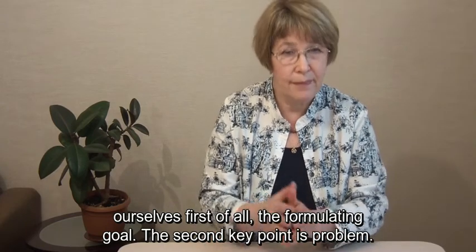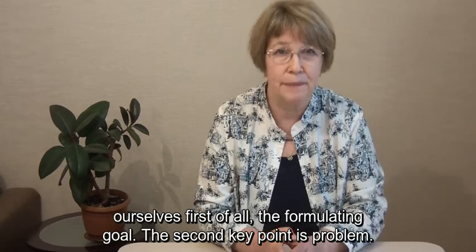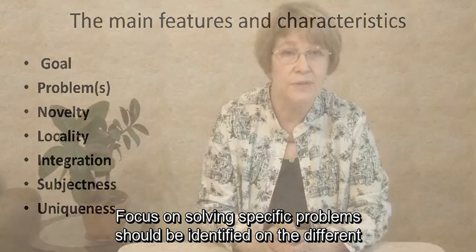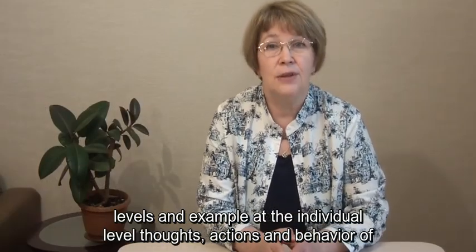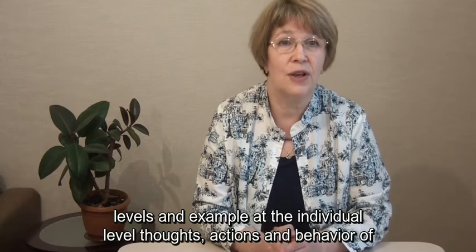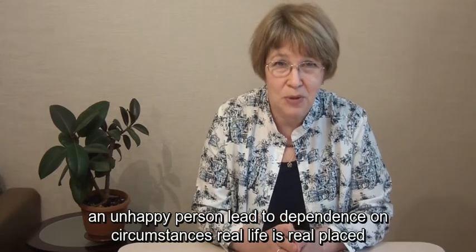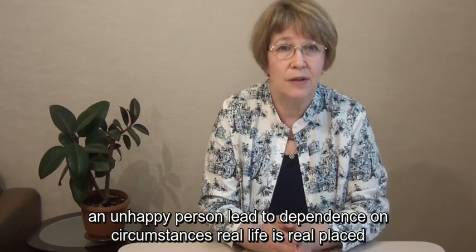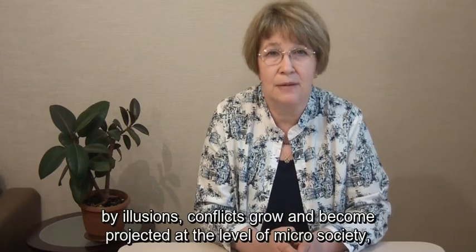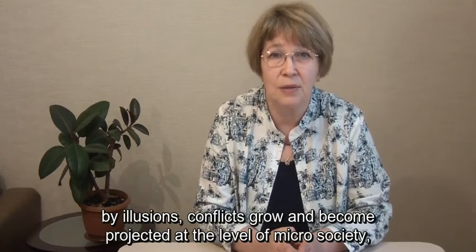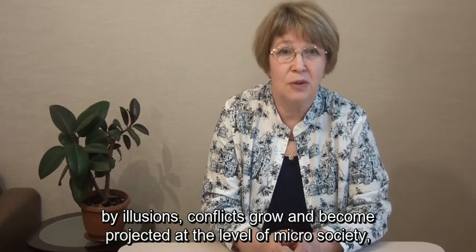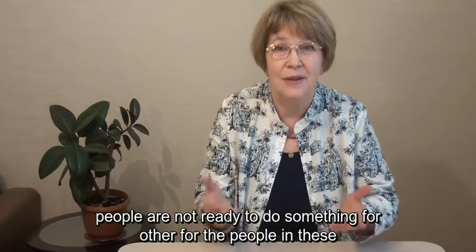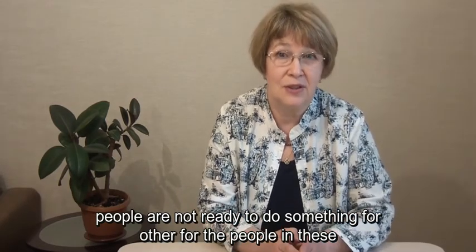The second key point is problem. Focus on solving specific problems should be identified on different levels. For example, at the individual level, thoughts, actions and behavior of an unhappy person lead to dependence on circumstances. Real life is replaced by illusions, conflicts grow and become protracted at the level of micro-society. People are not ready to do something for other people in these conditions.